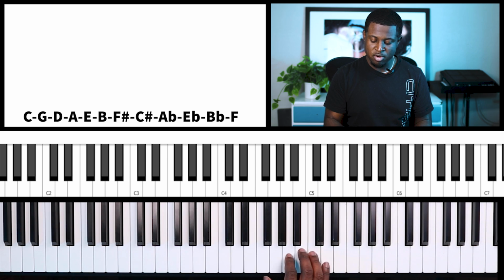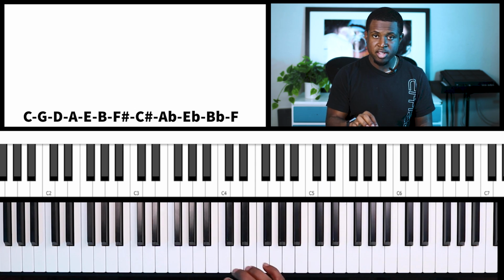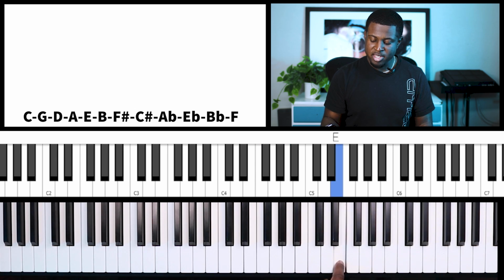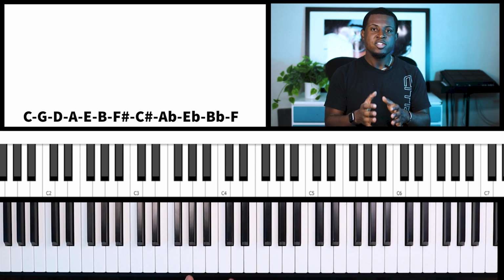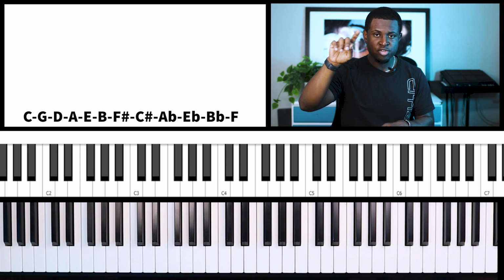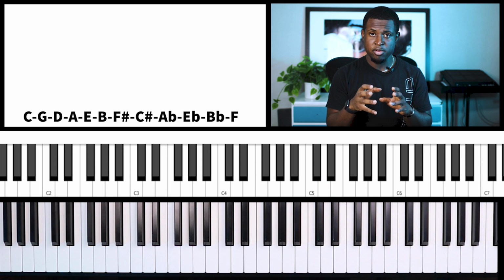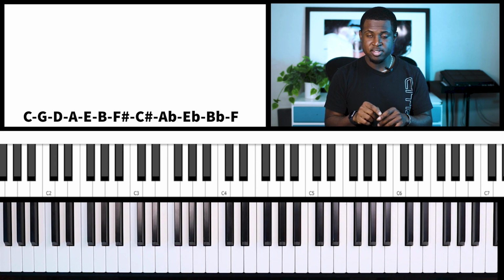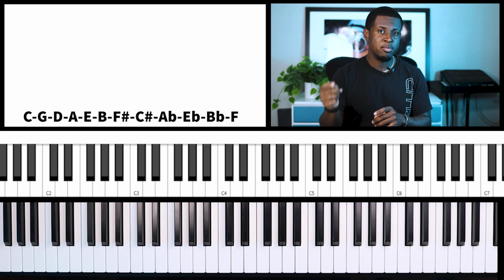Let's say you get from D to A. A is 5 notes away from D in regards to the D major scale, 1, 2, 3, 4, 5. And then the next note would be E. E is 5 notes away from A in regards to the A major scale. Okay, so that's how it begins to fill itself out, okay? Every note that comes next is 5 notes away from the prior note.